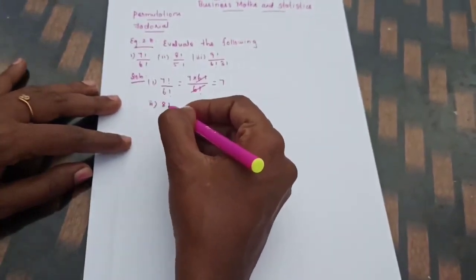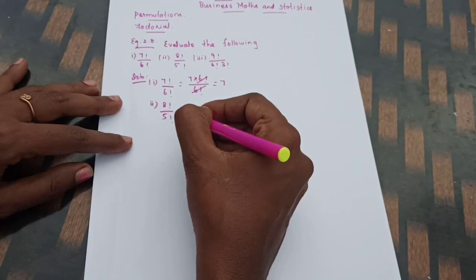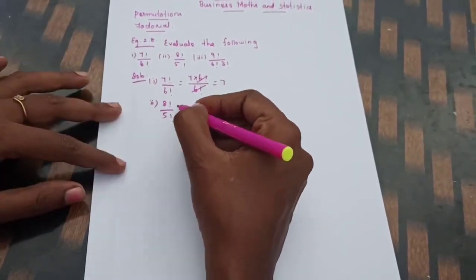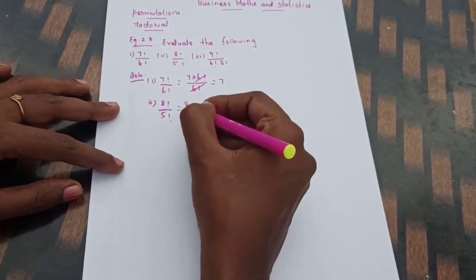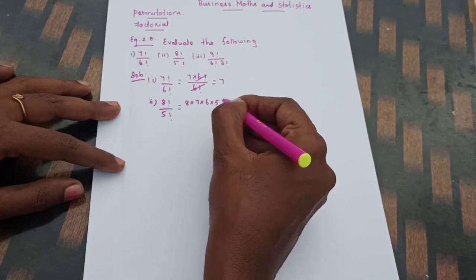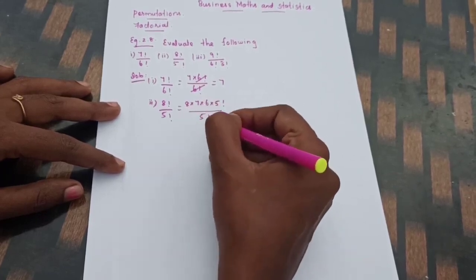Problem number 2. 8 factorial divided by 5 factorial. How will you write 8 factorial? Choose the greatest number, then only it will be easy. 8 factorial, you write it in the form of 5 factorial. So 8 into 7 into 6 into 5 factorial divided by 5 factorial.